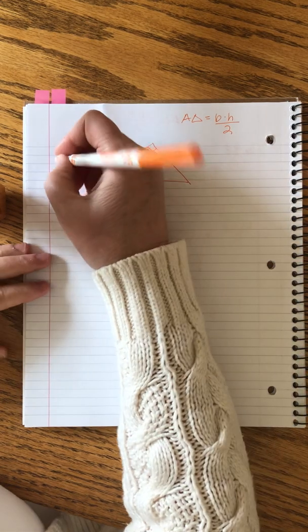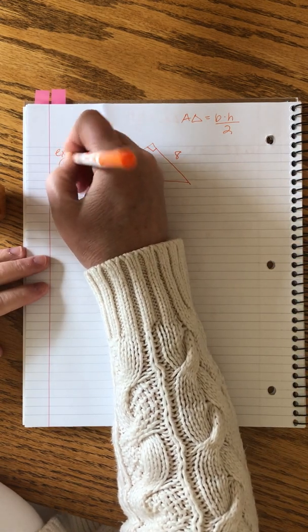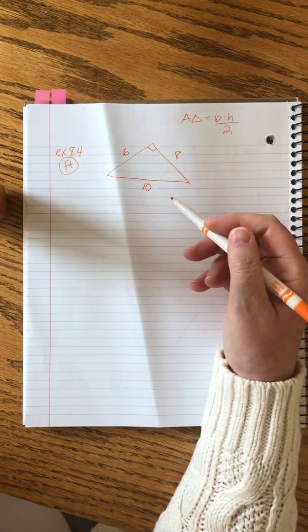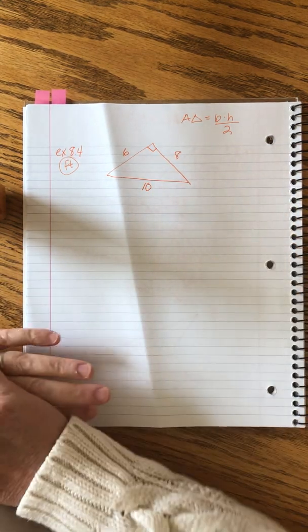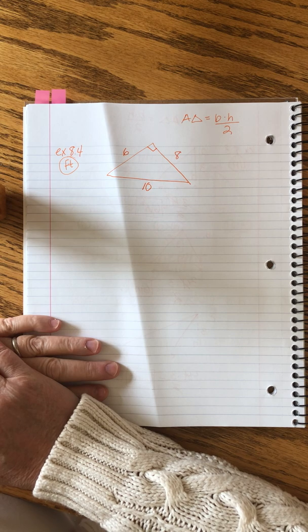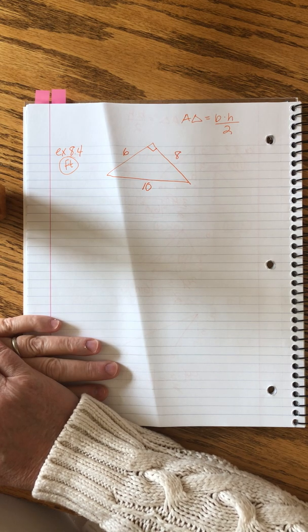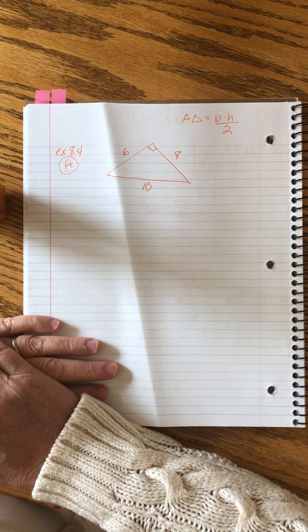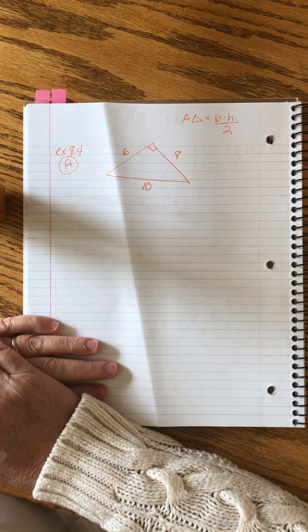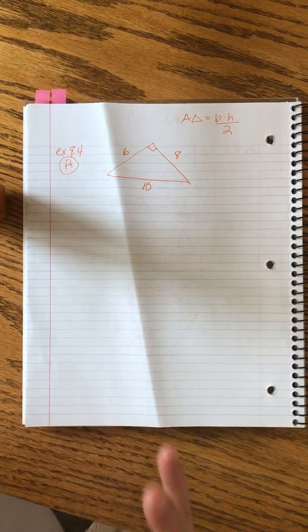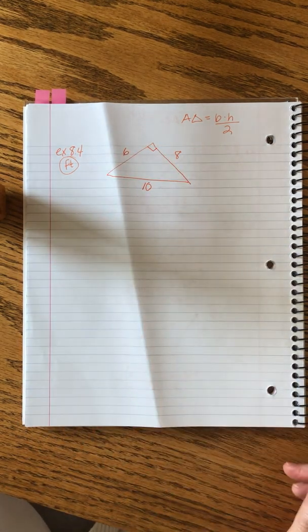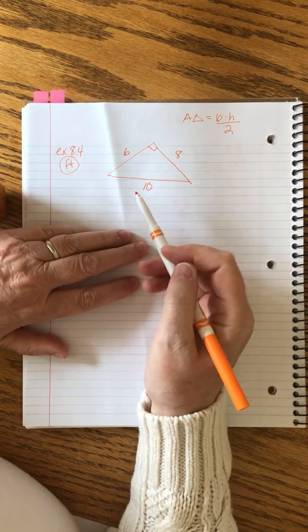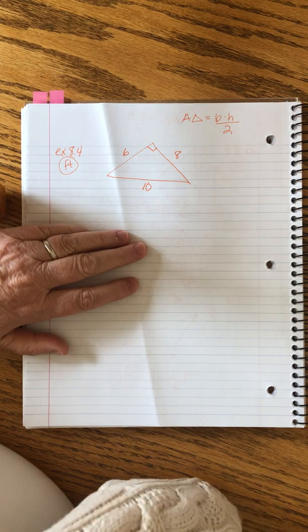Okay, dimensions are in feet. Now, this one's a little tricky because the triangle isn't oriented the way we're used to it being oriented, and it seems kind of backwards and confusing. Here's the interesting thing. We can use the triangle in any one of these orientations. We can make any one of these sides the base and any one of these sides the height.